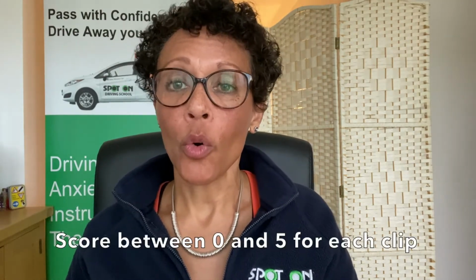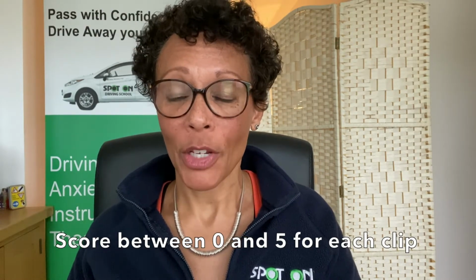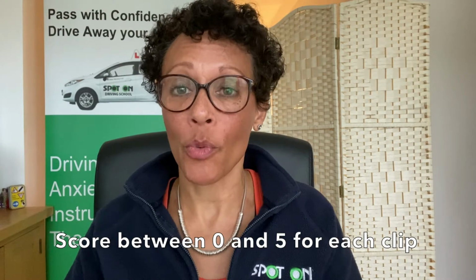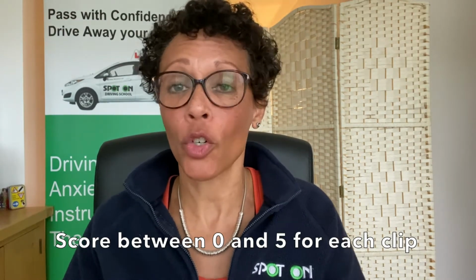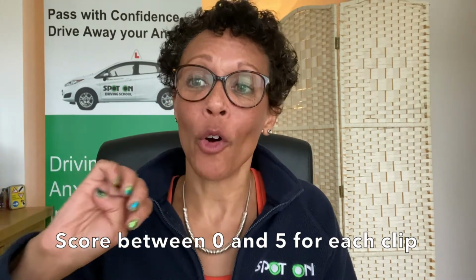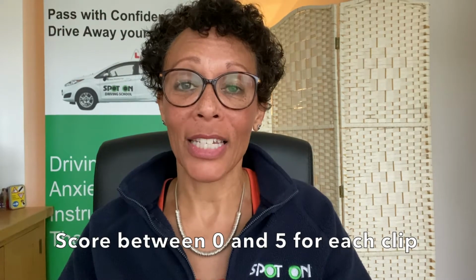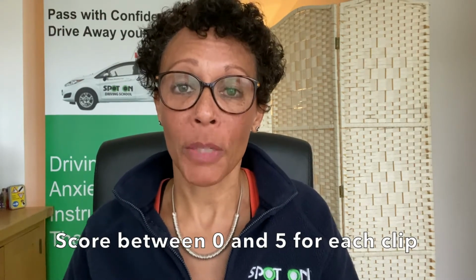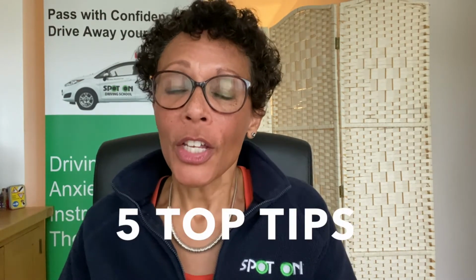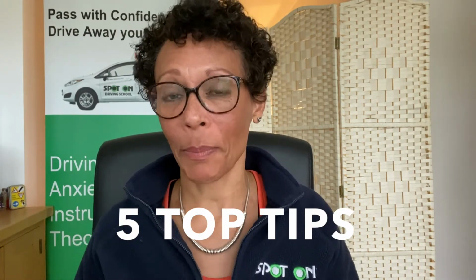Scoring. You'll score between 0 and 5 for each clip. So if you click the mouse at the wrong time completely, you'll score 0. If you click at the right time, you could score either 5 or 4 or 3 or 2 or 1. That depends on how quickly you spot the hazard. So here are 5 top tips to help you with your hazard perception.